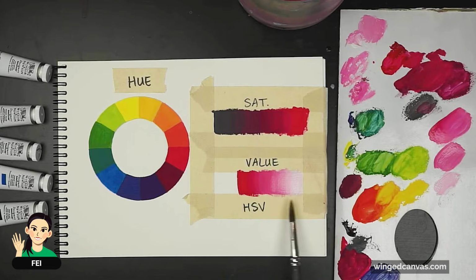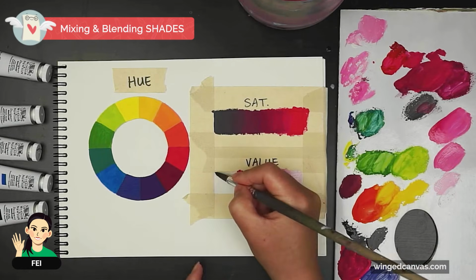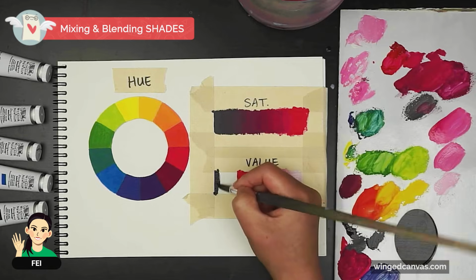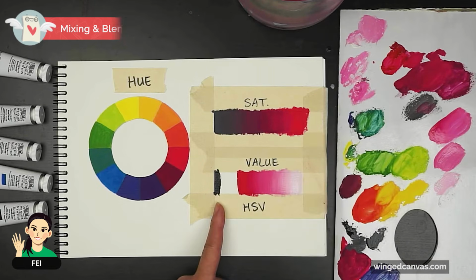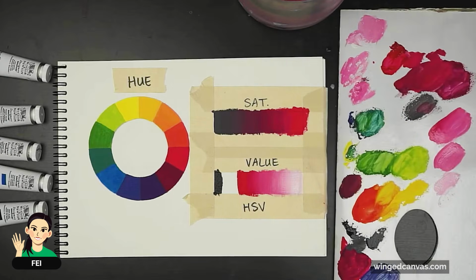I think once that's dry, I have to change my water and then I'm going to use a pure white right up here. Okay, so now we can do the black. So this side you're going to do pure black, and then we're going to blend the black into the red.